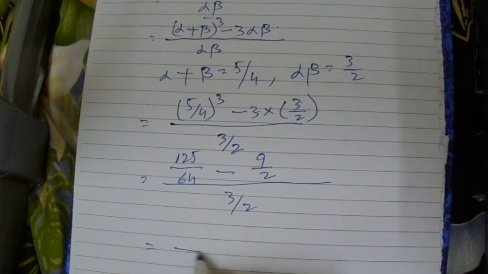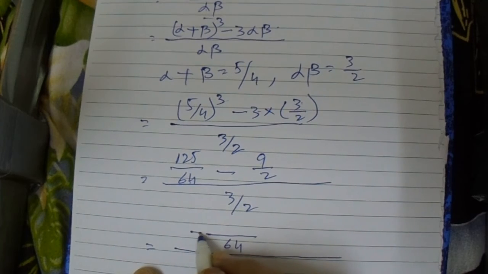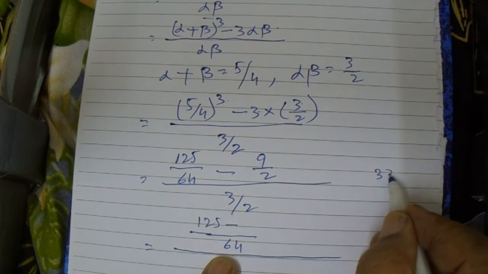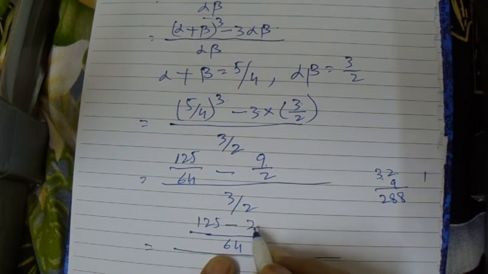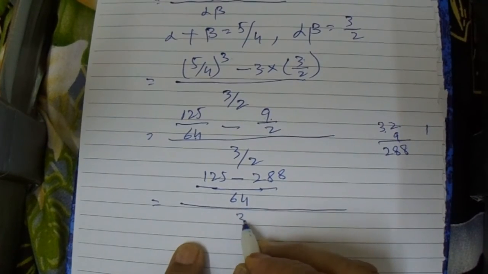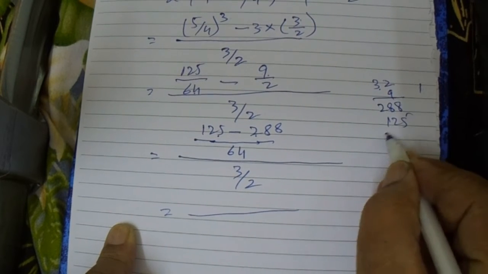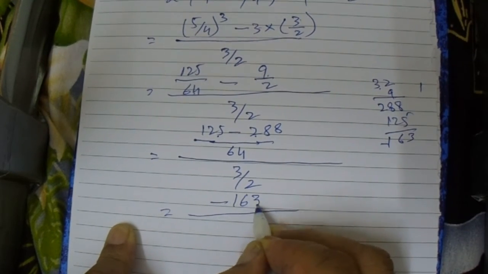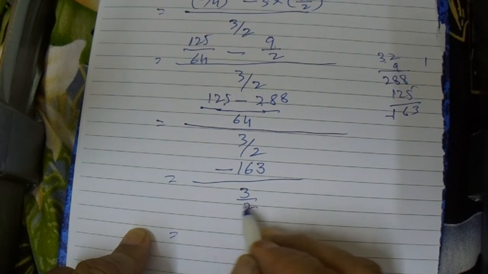Now 64 is our LCM. 64 divided by 64 is 1, and 1 multiplied by 125 is 125, minus 64 divided by 2 is 32, multiplied by 9, gives 288. So minus 288 over 64. We subtract 288 from 125, and we get minus 163 over 64, over 3 over 2.